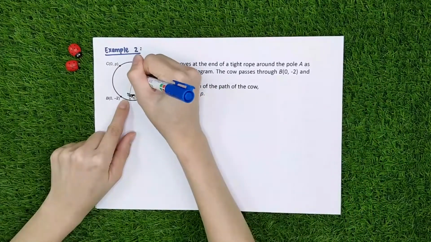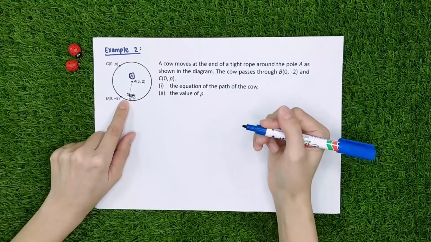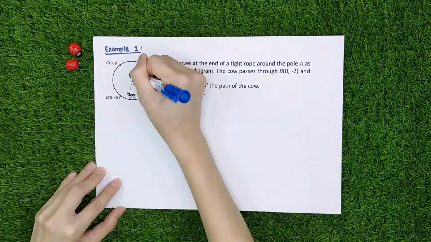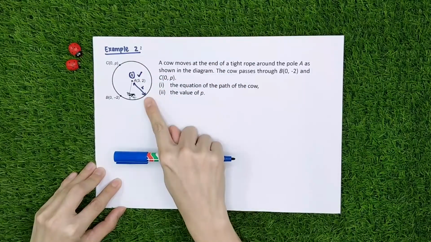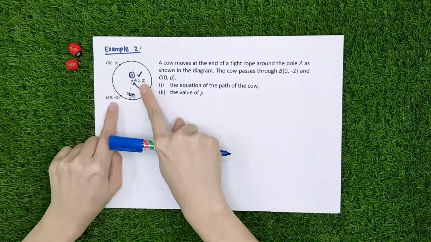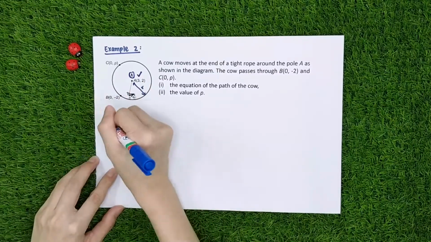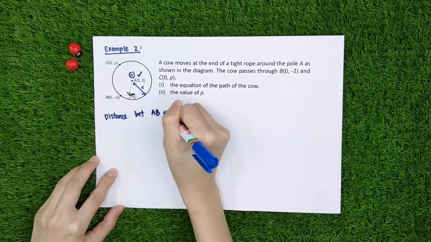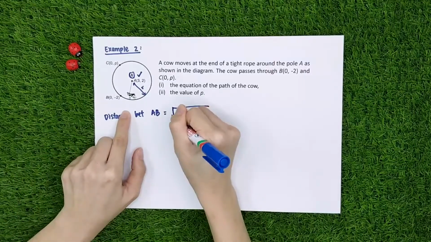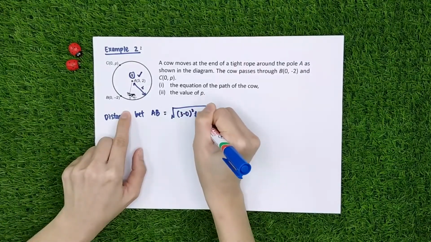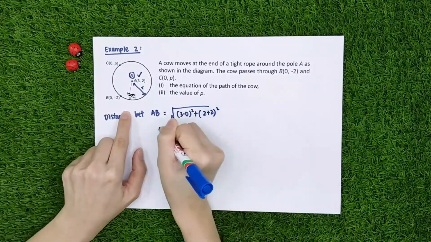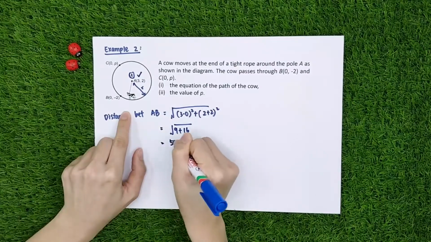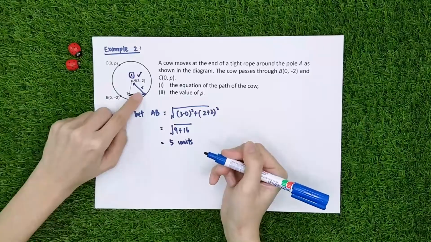The first is the center of the circle. The second is the radius. Okay. So we have the center of the circle, but we don't have the radius. Can we find the radius? Yes, because we have the 2 points, A and B. So the distance between A and B is equal to the square root of (3 minus 0) squared plus (2 plus 2) squared. So the answer will be the square root of 9 plus 16, which is 5 units. Okay, so the radius is 5.